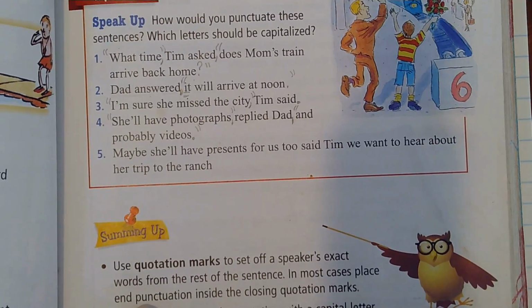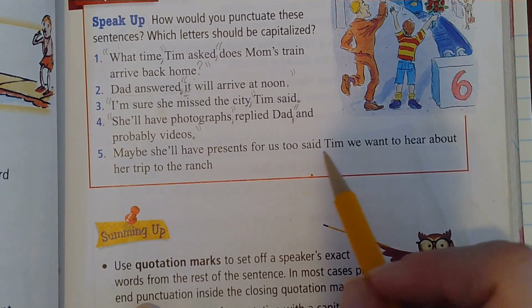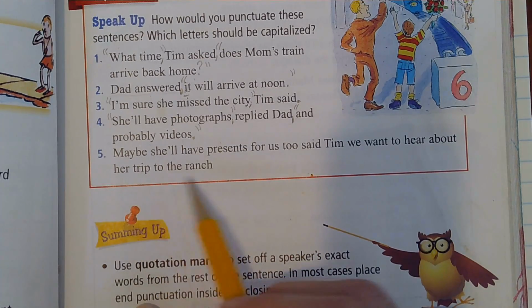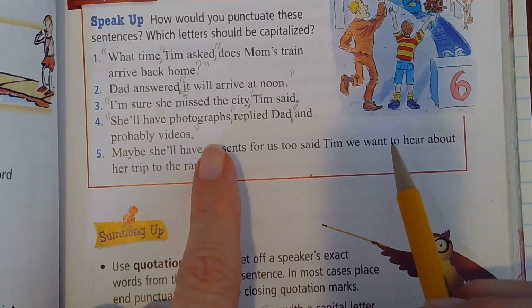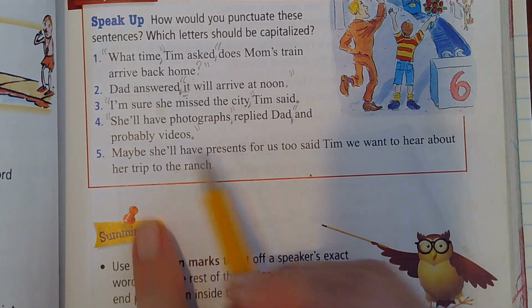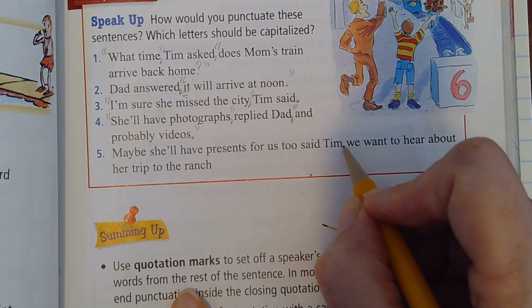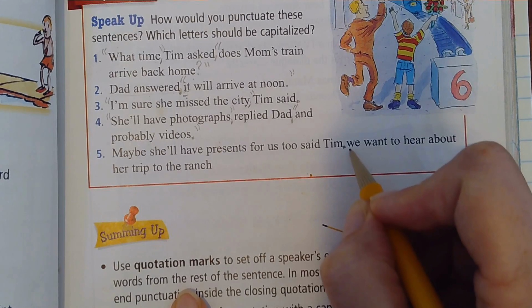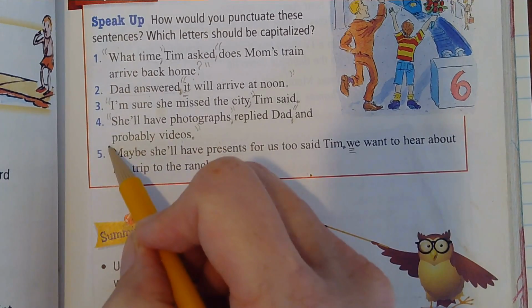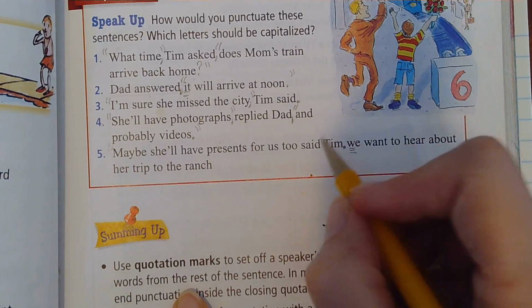Okay. Maybe she'll have presents for us too, said Tim. We want to hear about her trip to the ranch. All right, now we do have 2 sentences. Maybe she'll have presents for us too, said Tim. And we're going to put a period there, and this needs to be capitalized. Let's go ahead and quote this. Maybe she'll have presents for us too.